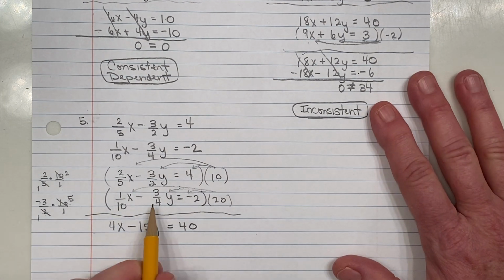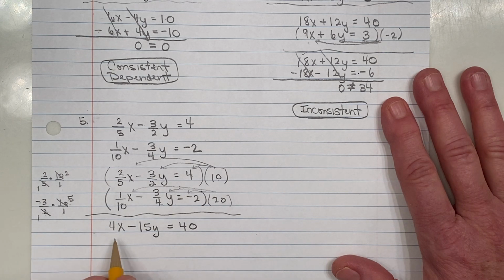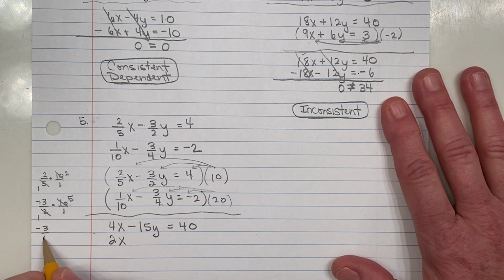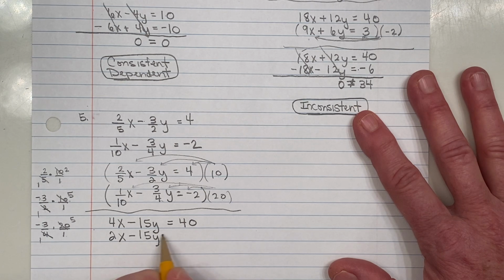All right, same process with this bottom equation here. 1/10 times 20 would be 20 over 10, or just simply 2x. -3/4 times 20 over 1. Again, you can get -60 over 4. But I see that 4 is a common factor of 4 and 20. So 4 divides out of 4 once and 4 divides out of 20 five times. So I get minus 15y equals, and then I multiply the 20 into the negative 2 and I get negative 40.